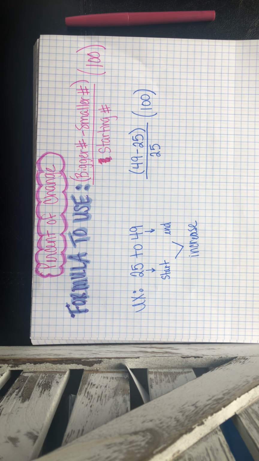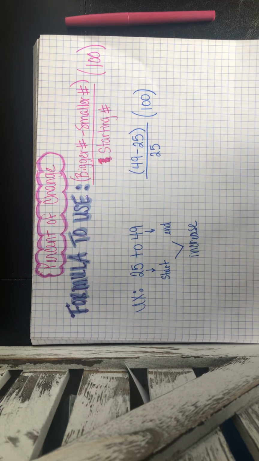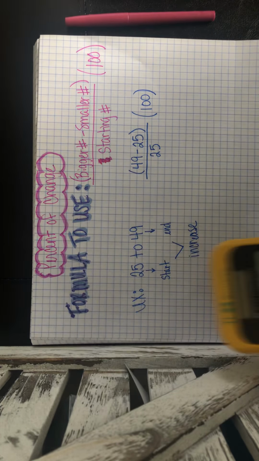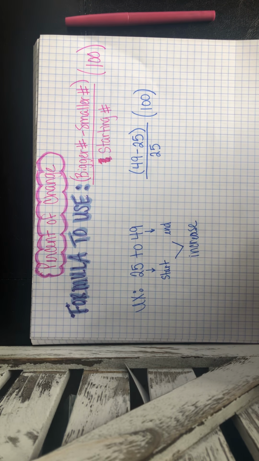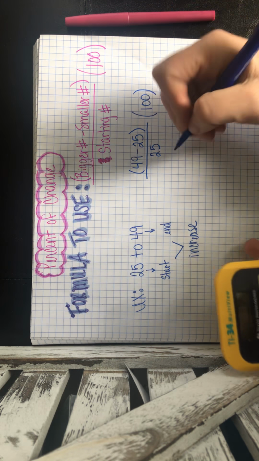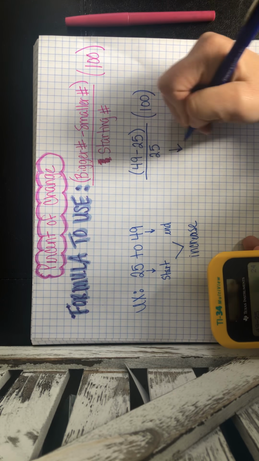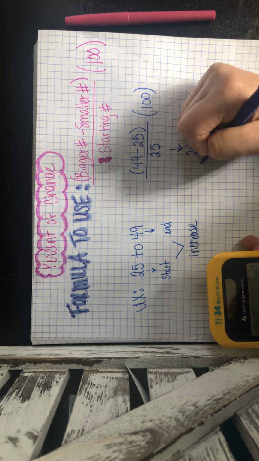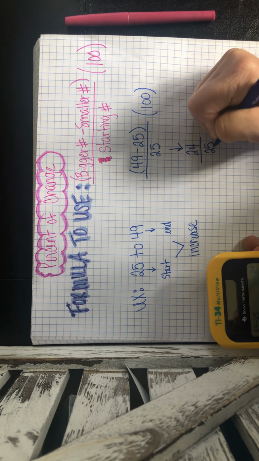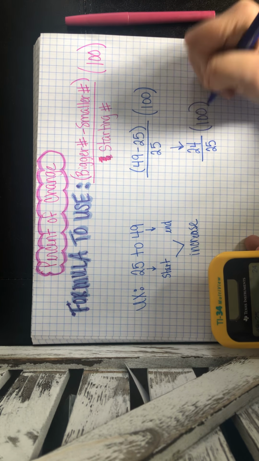Now that I have this, I can just type the entire expression into my calculator, but I'll walk you through the steps. We're going to do 49 minus 25, and that's going to give us 24, divided by 25, times 100.